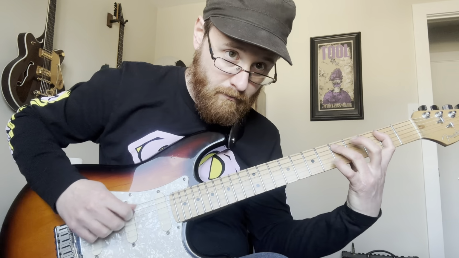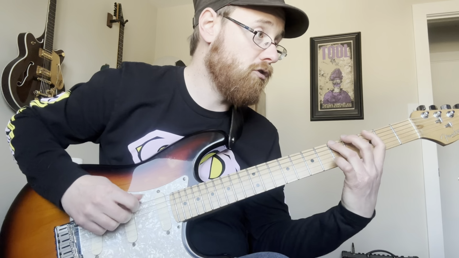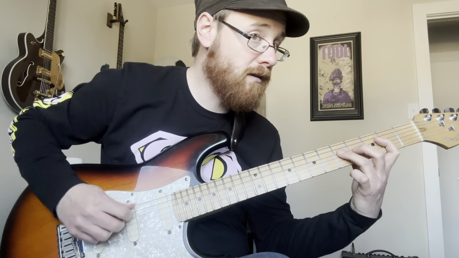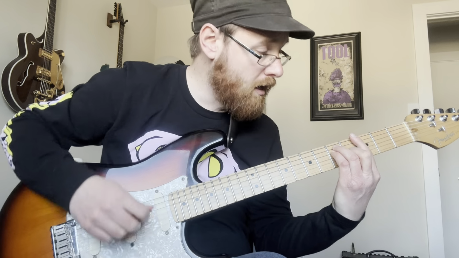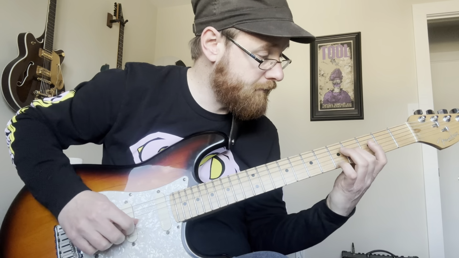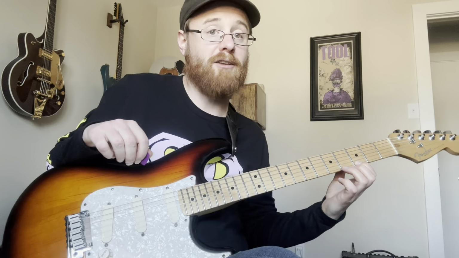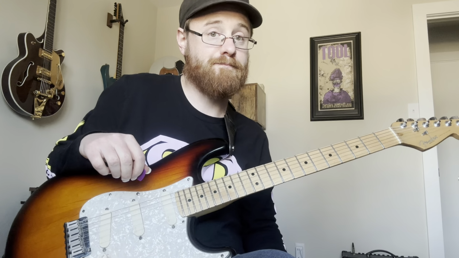Sequences. 1, 2, 3, 4, 1, 2, 3, 4, keep on going. Be able to play the cage shape that goes with it, and then the arpeggio, because those are our basis for targeting tones, right?